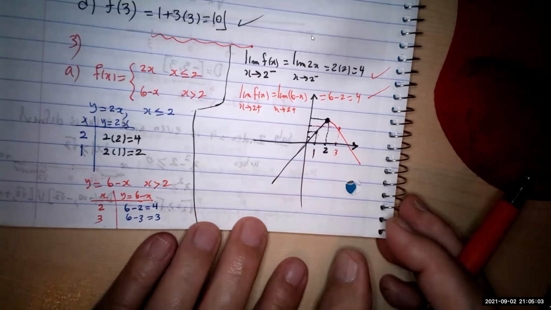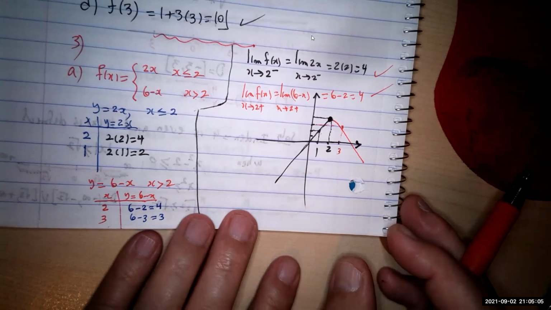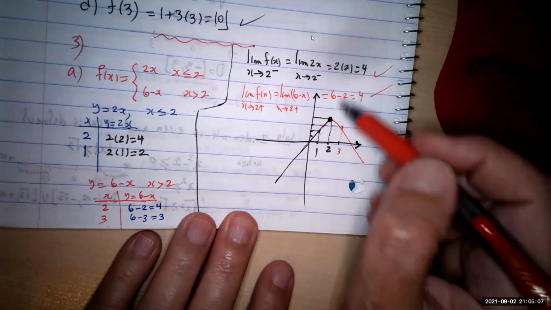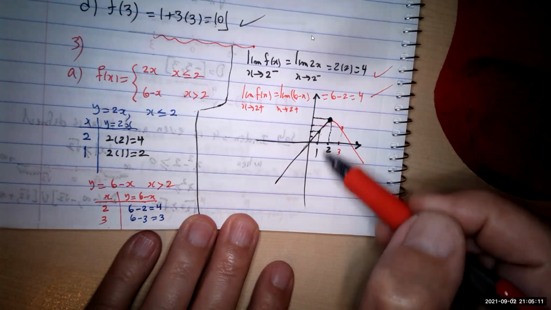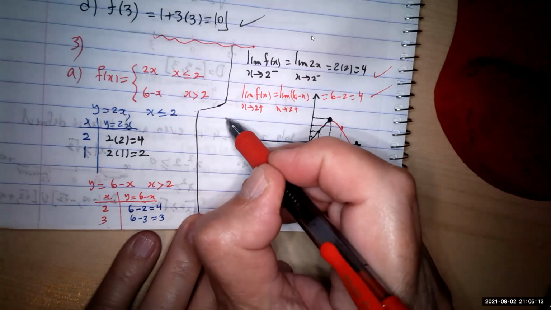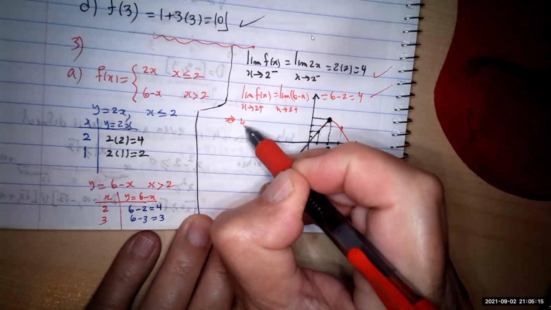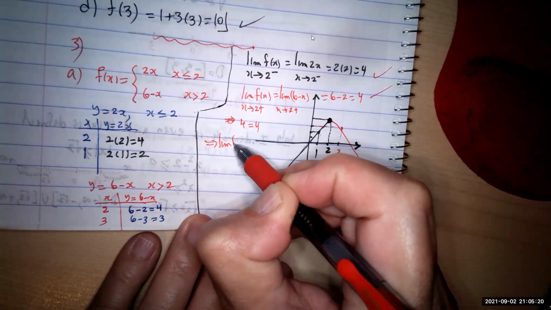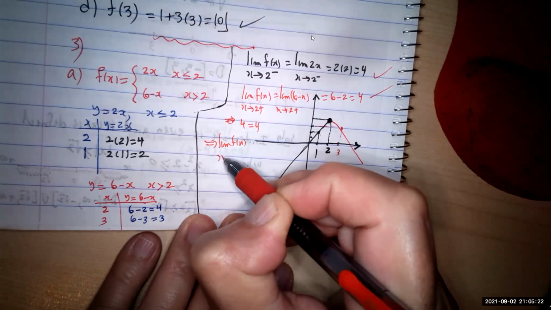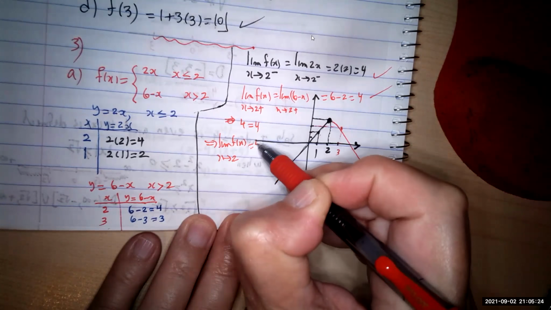What's the conclusion? 4 and 4. The right and the left limits are the same. So 4 is equal to 4. This means the limit of the function, the limit of f of x when x goes to 2, is equal to 4.